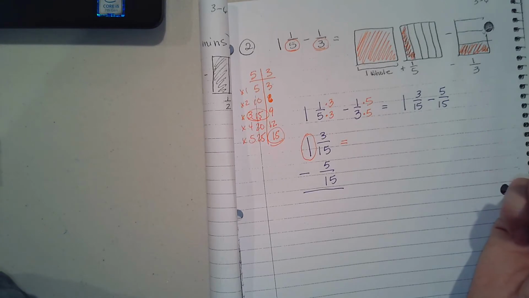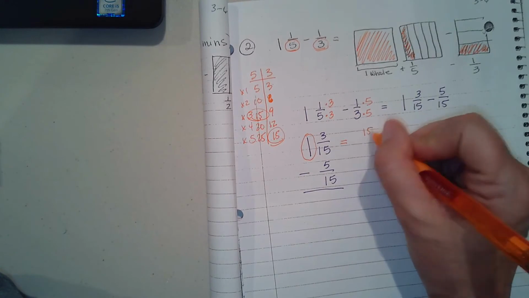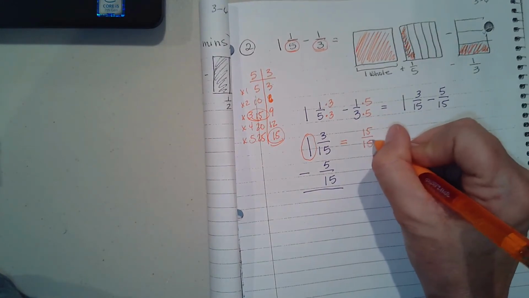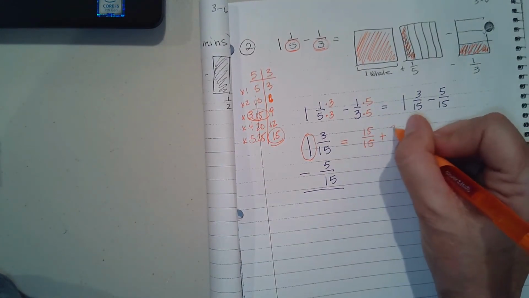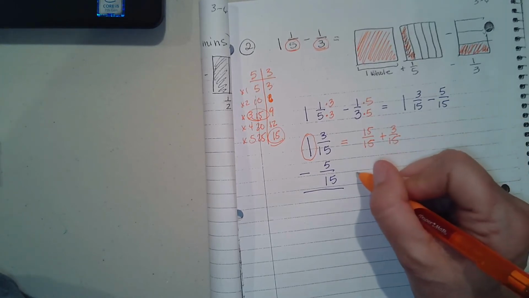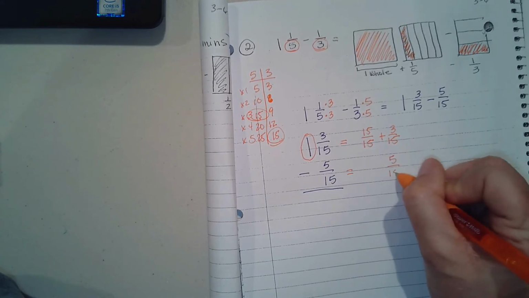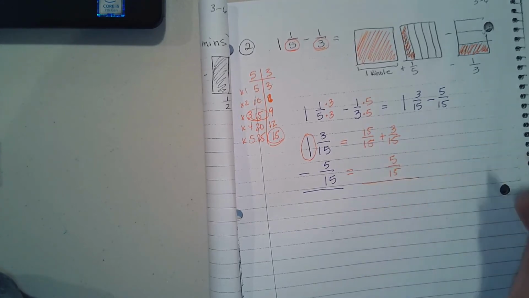What fraction do you think I should change that 1 into? You're right. I should change it to 15 over 15, plus 3 over 15. And I'm just going to bring over 5/15 just so I don't lose you.